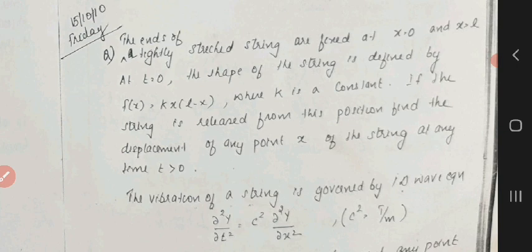In this case, note that our string is of arbitrary length L, and the shape of the string initially, time equal to 0 means initially, was what? f(x) equal to kx(L minus x). Note that here it is given as f(x), so that will help you to get that it is the initial displacement.